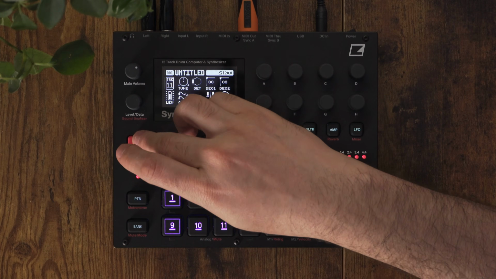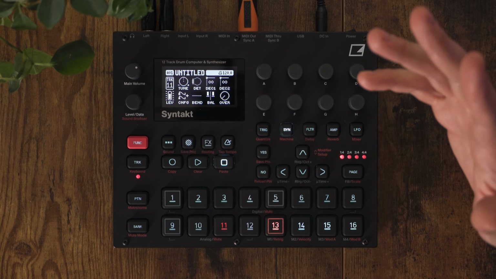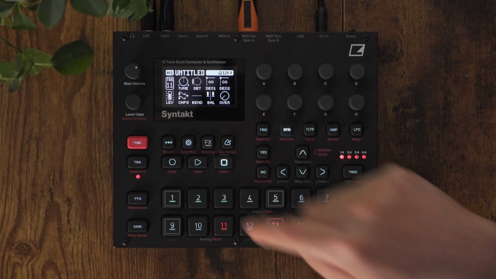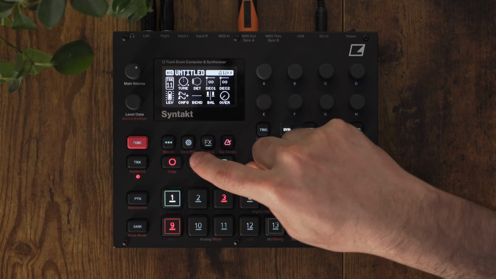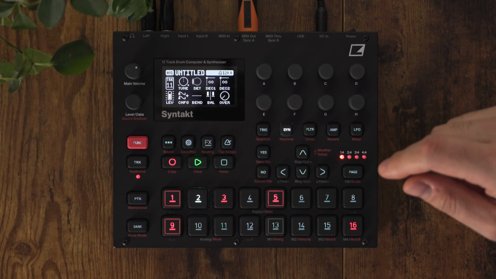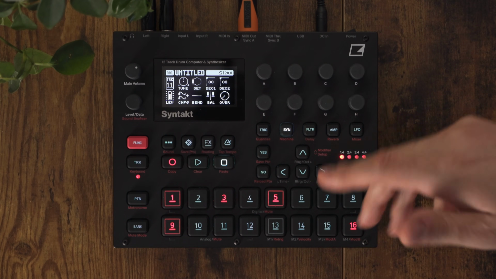Okay, so I got some notes in there, they sound fine. I'd need to adjust their timing in my sequence because I played a little off. So I'm gonna go out of the keyboard mode, so function plus track to leave the keyboard mode. And I'm gonna press the record button to look at the sequence, and here's what I recorded in. Sounds pretty messy, so I can either quantize it or I can do some microtiming to it.